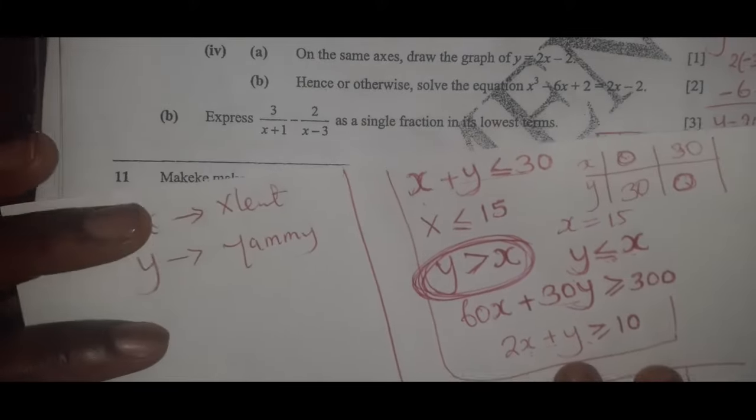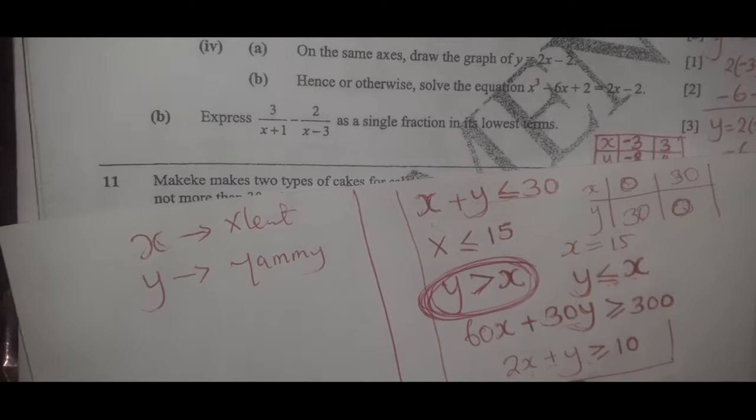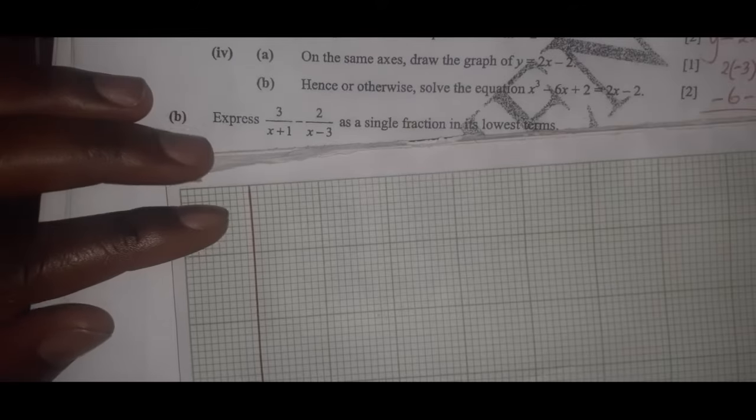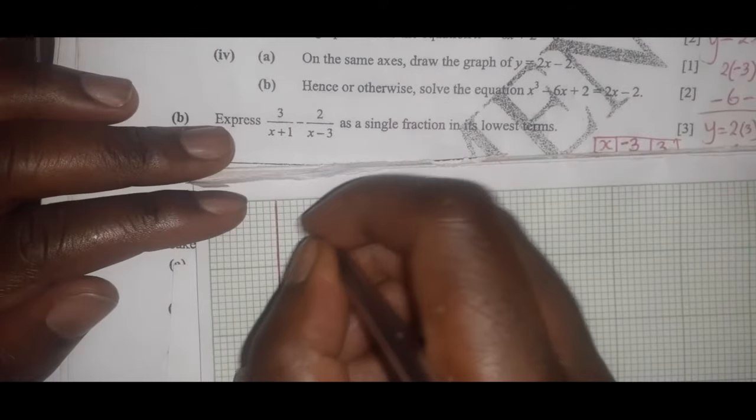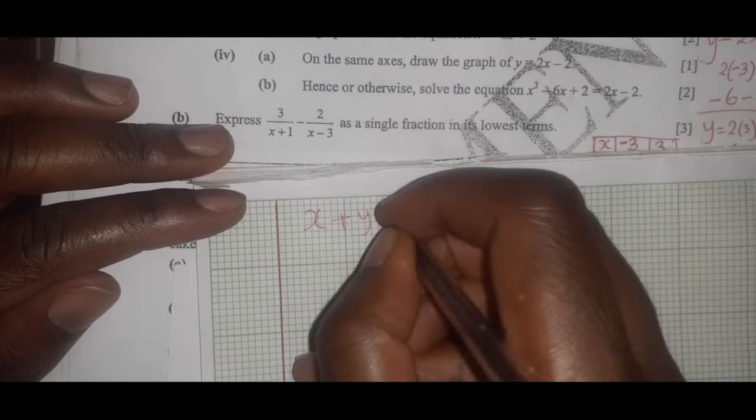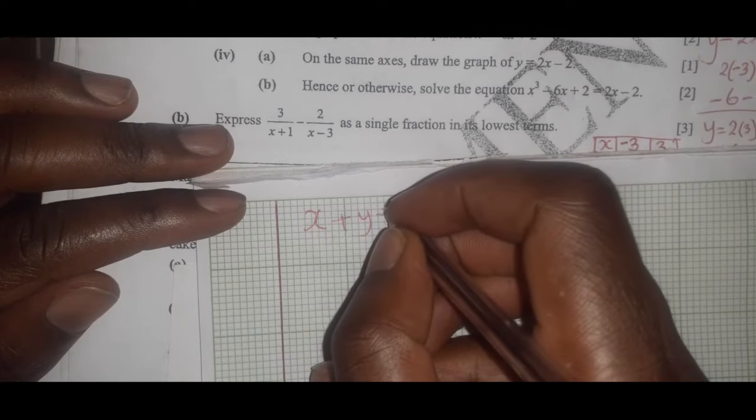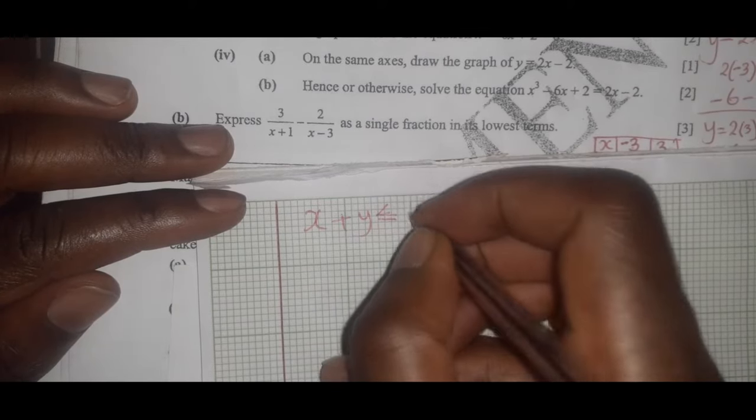Okay, so for our inequalities, you should take note that we have x plus y less than or equal to 30.